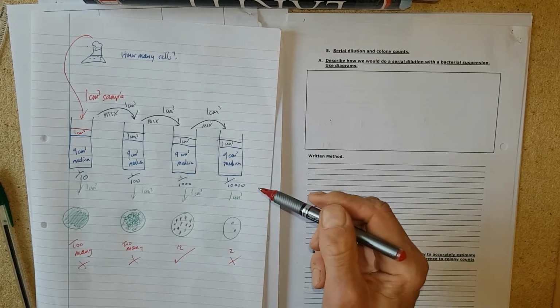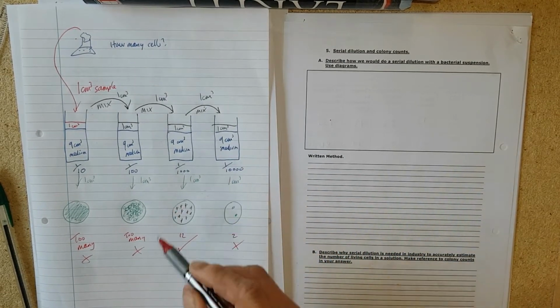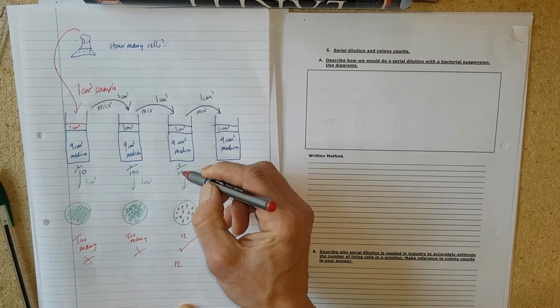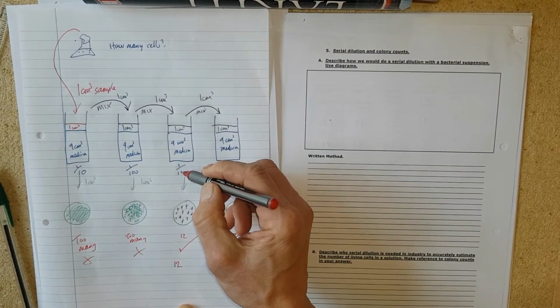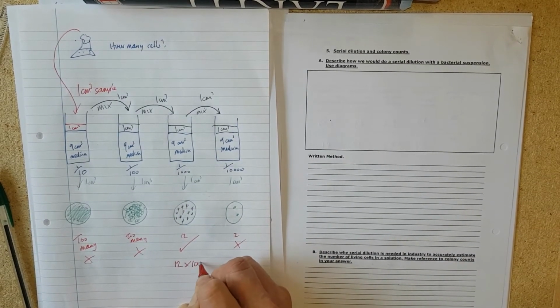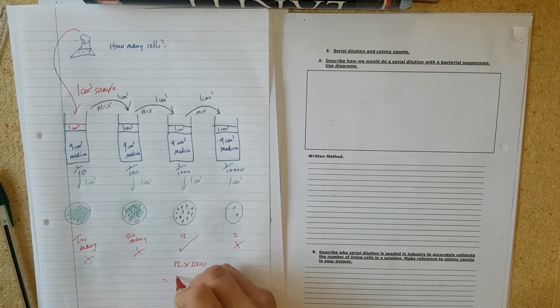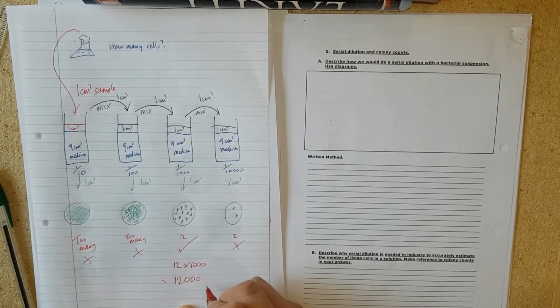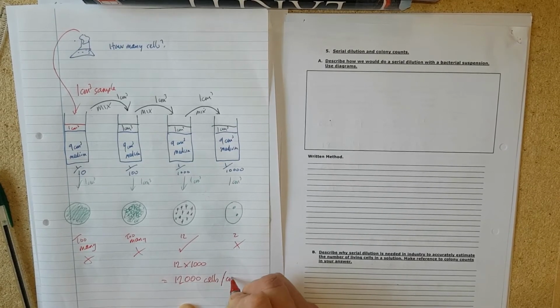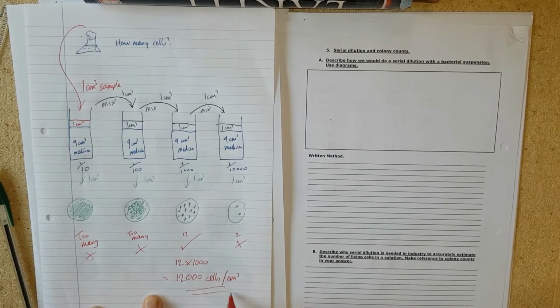And the maths that I need to do is, I've got my 12, but I've got this 1,000 dilution that I need to take care of now. So it's going to be times by 1,000 equals 12,000 cells per cm cubed. And that's going to be my final answer.